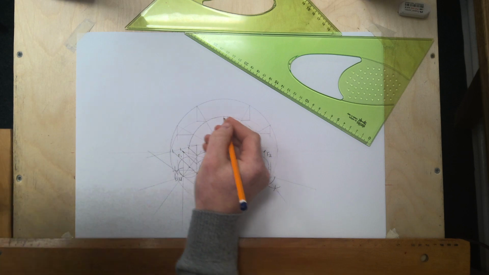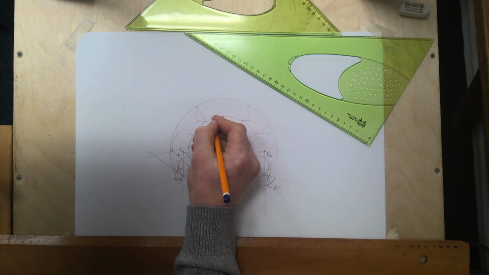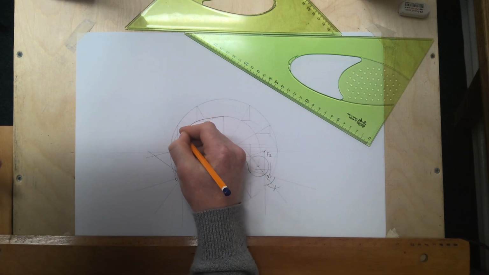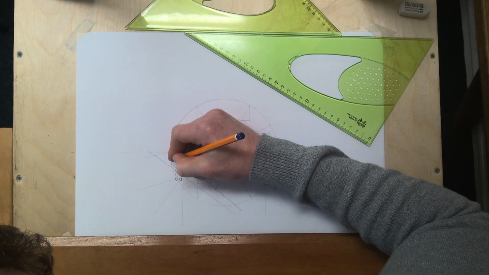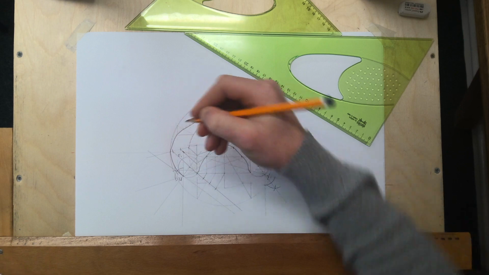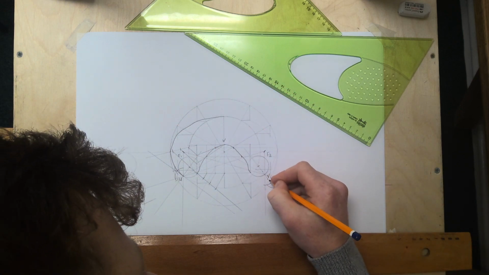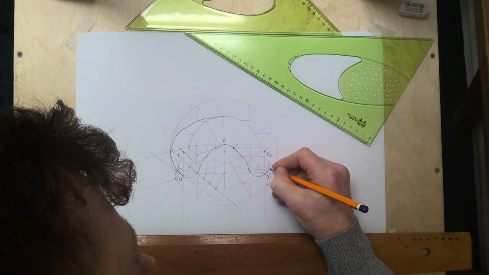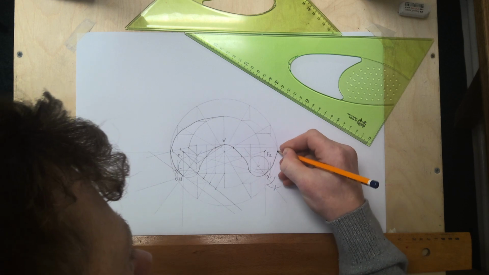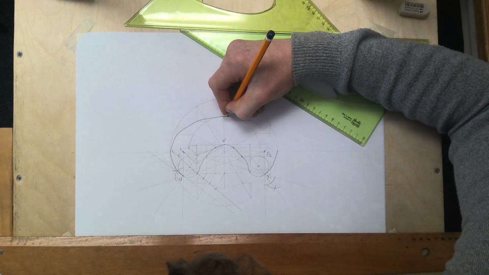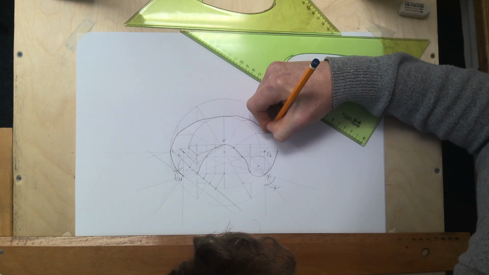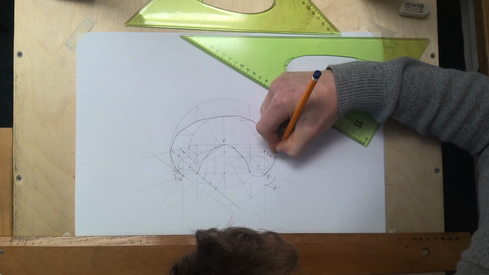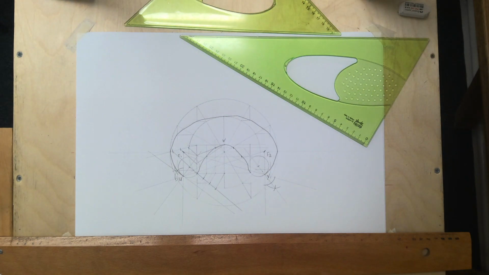Yeah, I'm going to darken in my shape here now as well. And that's the main outline of the shape completed.